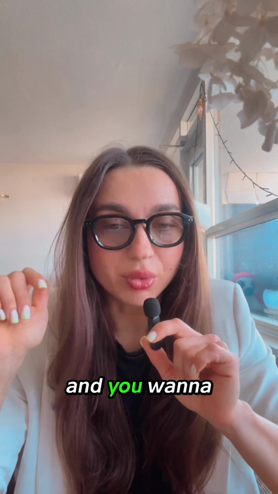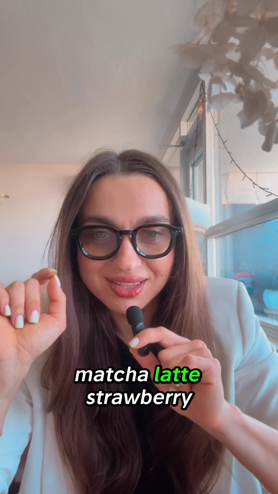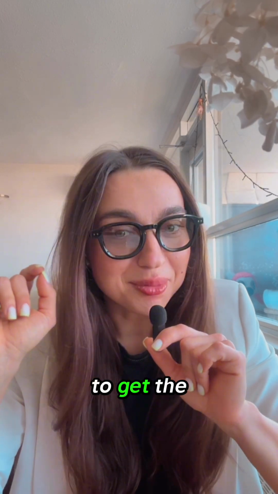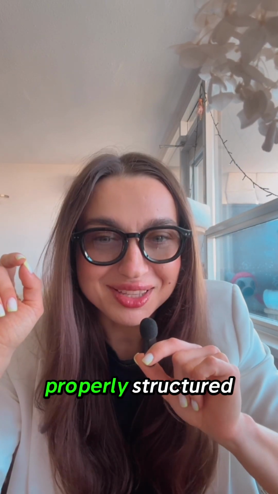Basically, think of it like ordering coffee. Let's say you go to Starbucks and you want to have an oat matcha latte with strawberry, but all of a sudden you get 3 espresso shots with oat milk. And you're like, but I wanted the matcha latte instead. So for you to get the matcha latte, get the prompt properly structured.